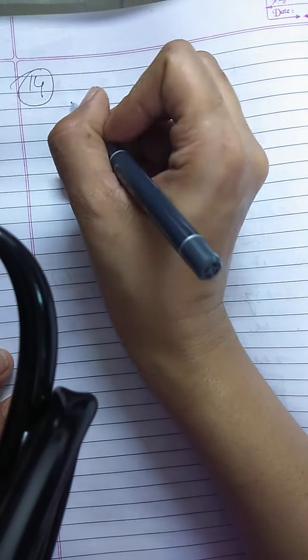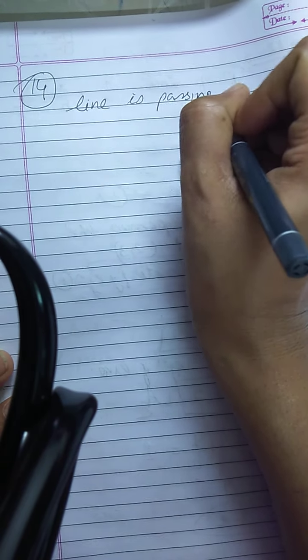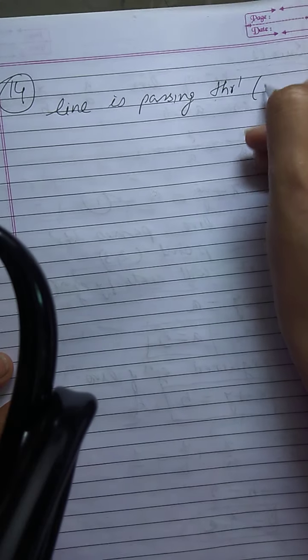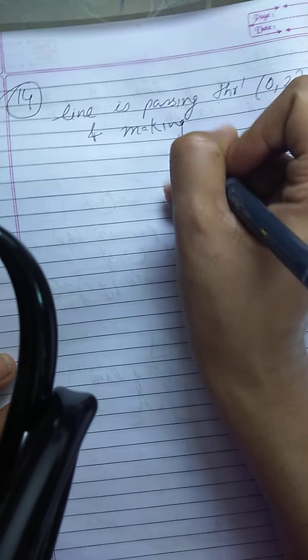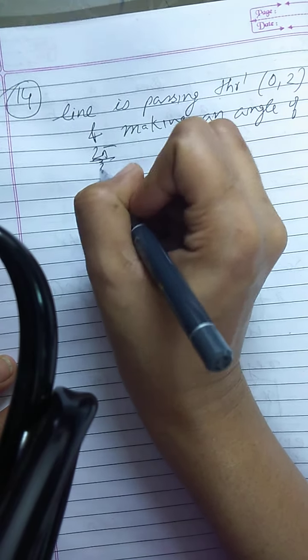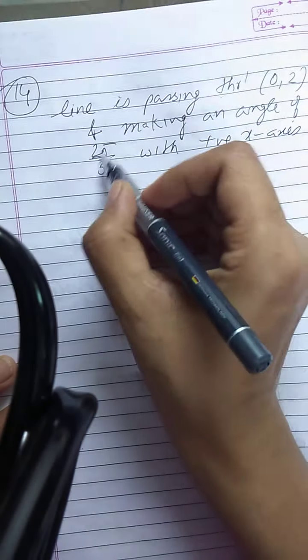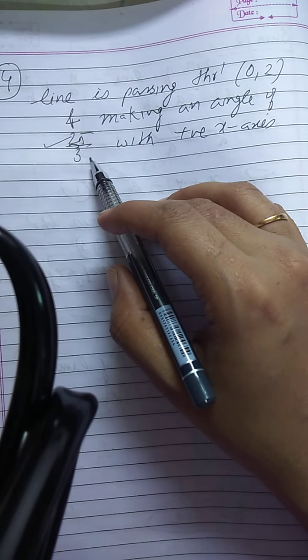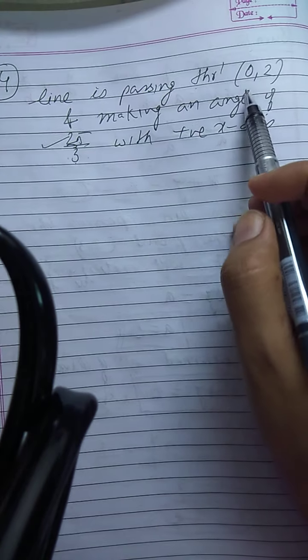Okay, so first of all, the line is passing through the point (0, 2) and it is making an angle of 2 pi by 3 with the positive x-axis. If the angle the line makes with the positive x-axis, that is, the inclination theta, is given, we can calculate the slope. So the slope will be tangent of 2 pi by 3.